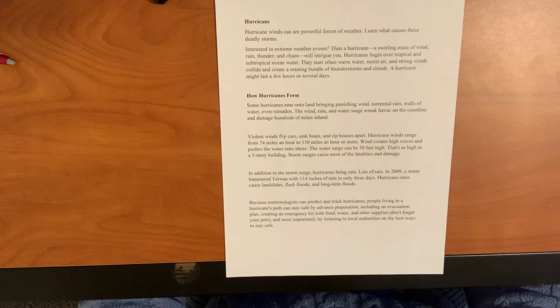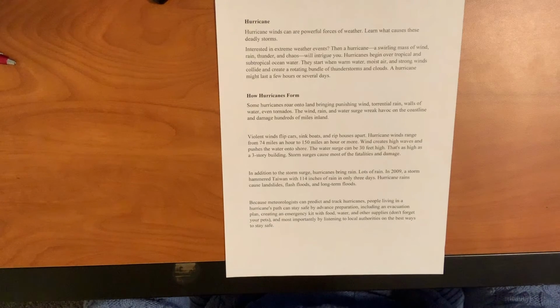In addition to the storm surge, hurricanes bring rain, lots of rain. In 2009, a storm hammered Taiwan with 114 inches of rain in only 3 days. Hurricane rains cause landslides, flash floods, and long-term floods.